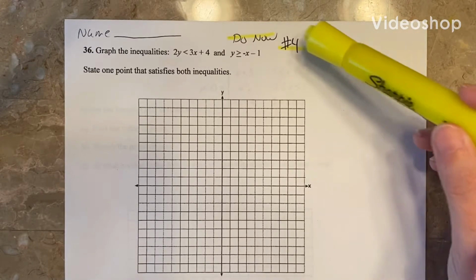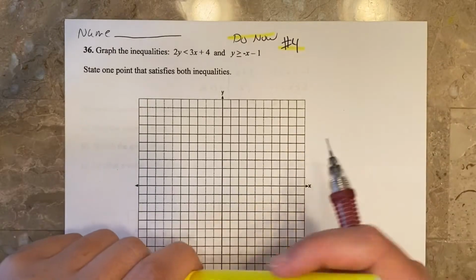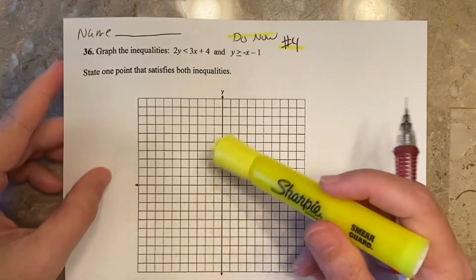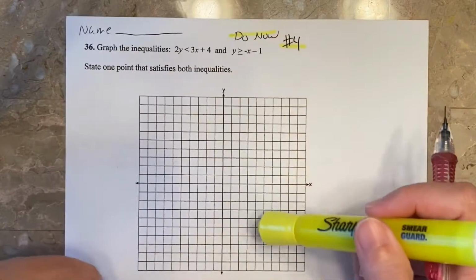This is a video to go over do now number 4 for the Regents review. And we're going to do a do now that has an inequality question and a piecewise question.